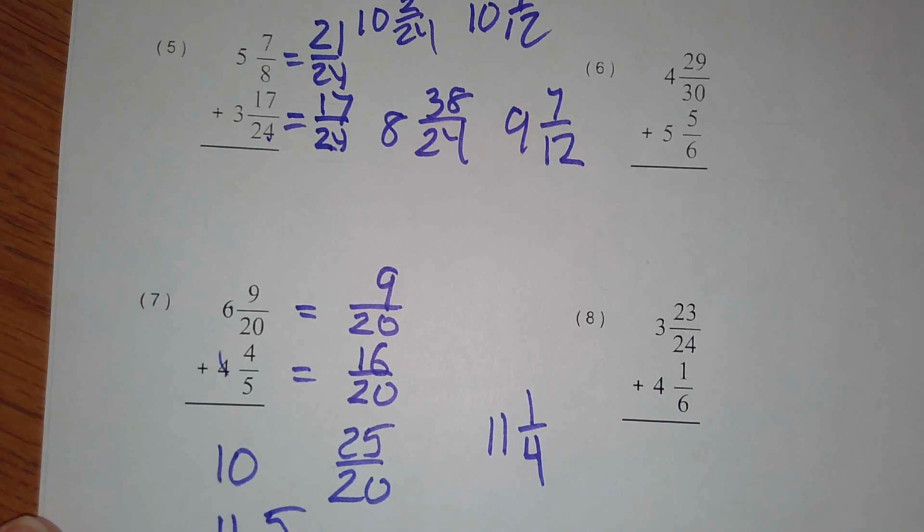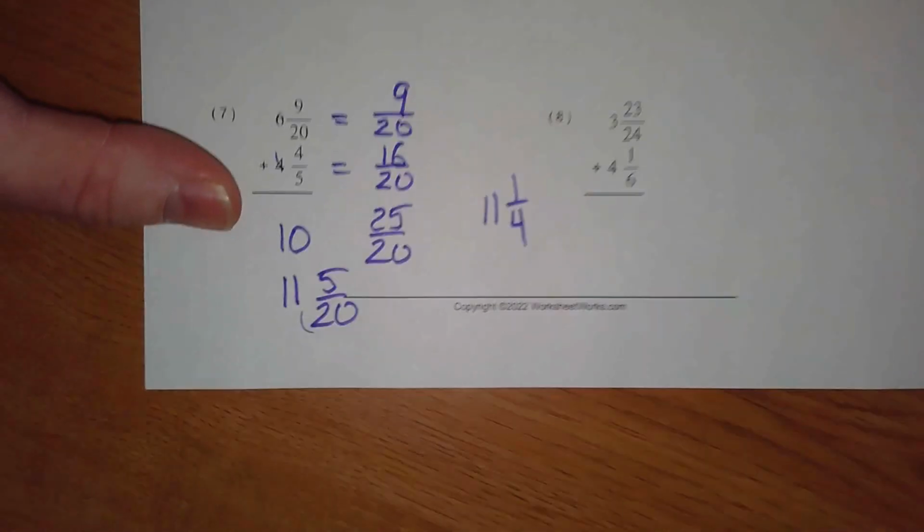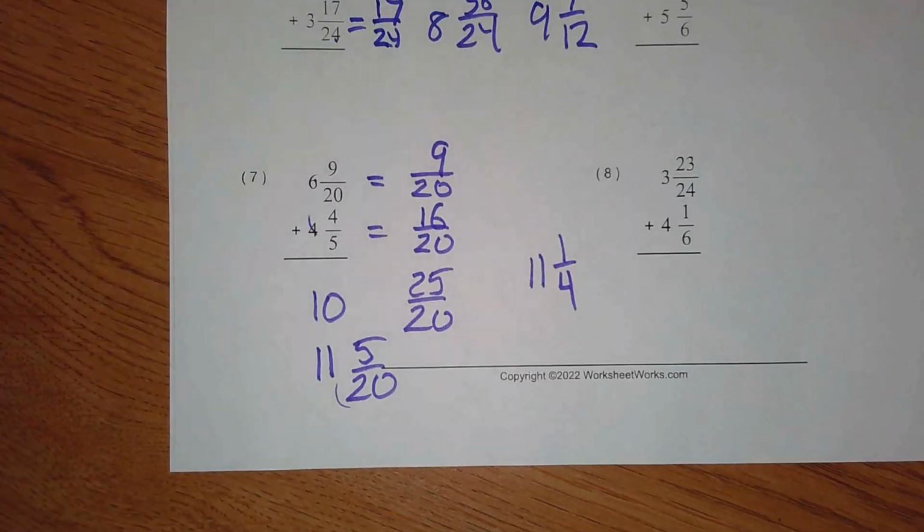Delaney, why can this reduce? 5 20ths. Oh, you guys can't see. You got to speak up. How do you know 5 20ths can reduce? Or didn't you know that? Did you reduce it? Yes? No? All right. Ella, how'd you know it could reduce? Did you reduce it? No? Yes, Moose. 5 goes into 20.